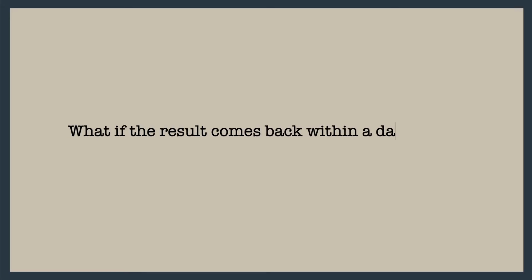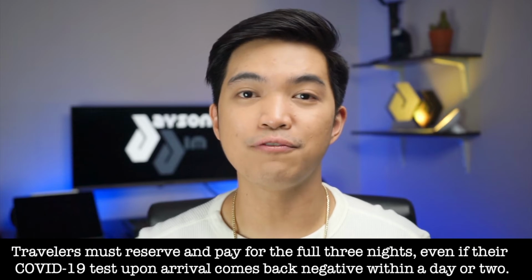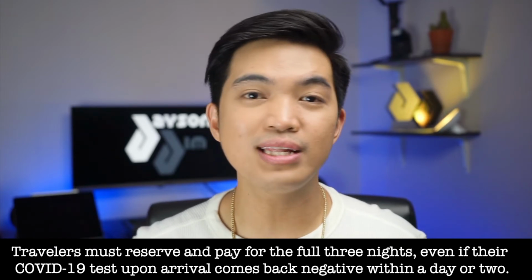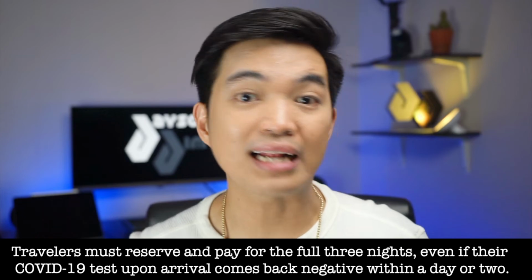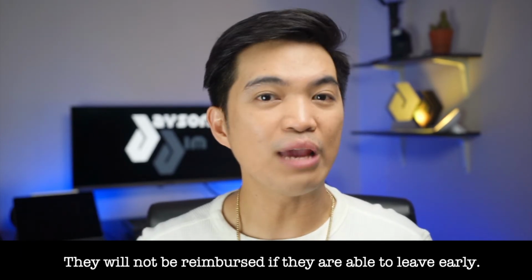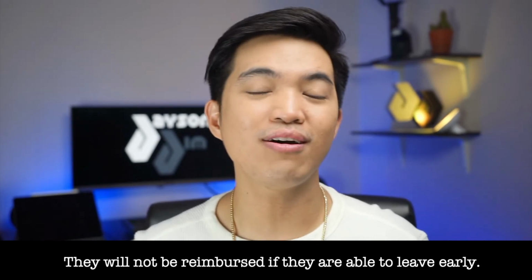The second question is, what if the result comes back within a day or 2? Will it be reimbursed? Alright, so the hotels are doing the billing directly, and different hotels will have different rates. So travelers must reserve and pay for the full 3 nights even if their COVID-19 test upon arrival comes back negative within a day or 2. They will not be reimbursed if they are able to leave early. So it means that if you get the result earlier, it's still up to you if you want to stay until the 3rd night since you already paid for it.